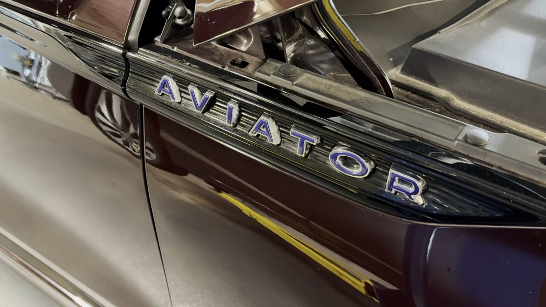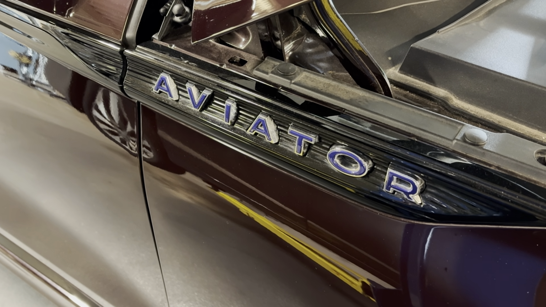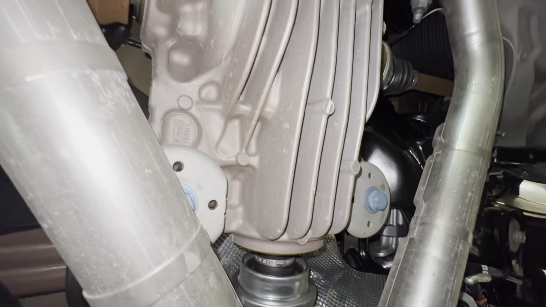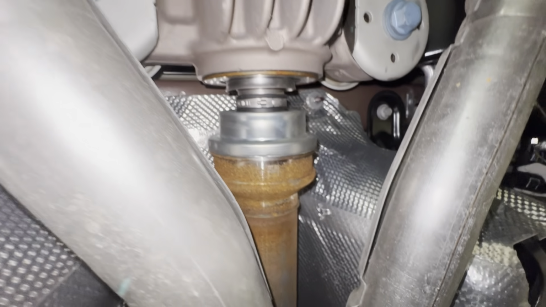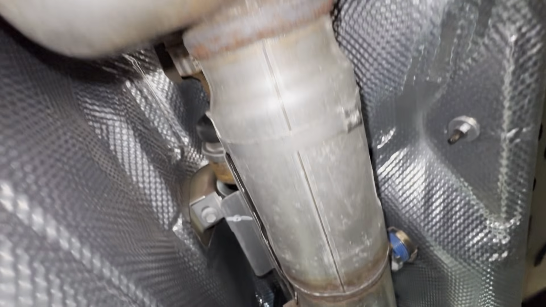Let's take a look underneath. It's very tight under here. Everything's covered in heat shielding, but let's take a look and see what we have. I said very tight under here, but there's the rear axle with the half shafts, and that goes to a drive shaft just like anything else. And then we're going to move forward, and again, bear with me, it's pretty tight under here.